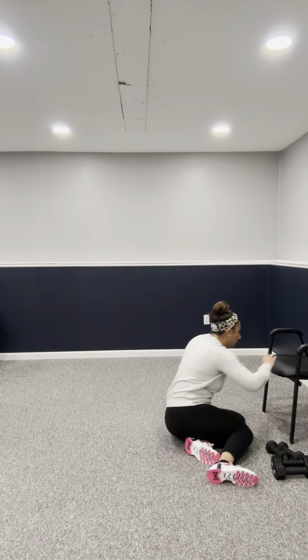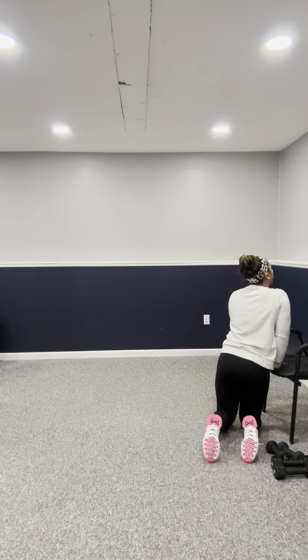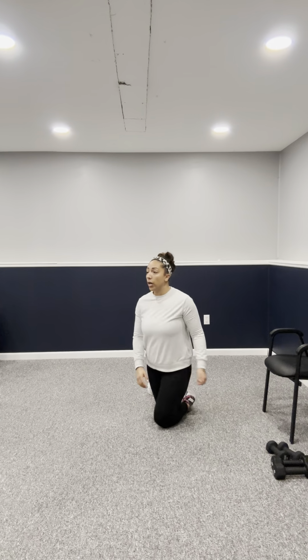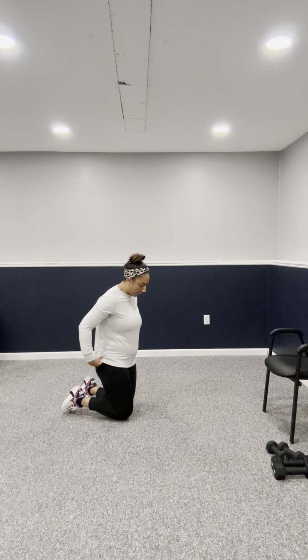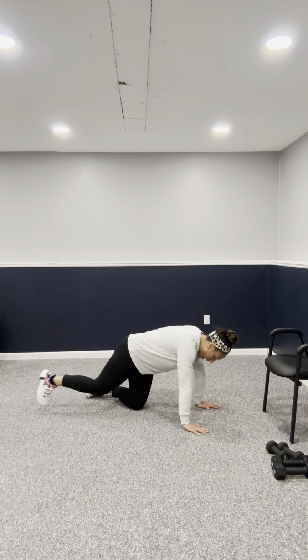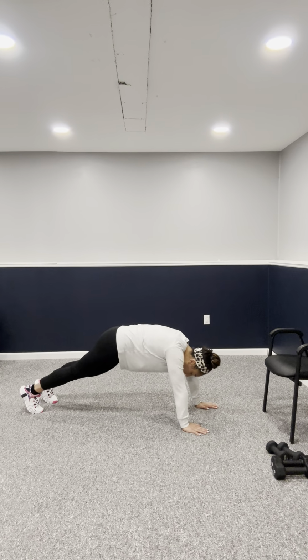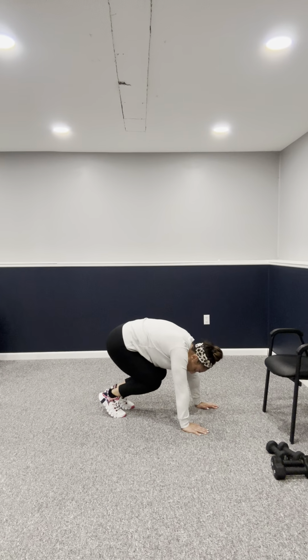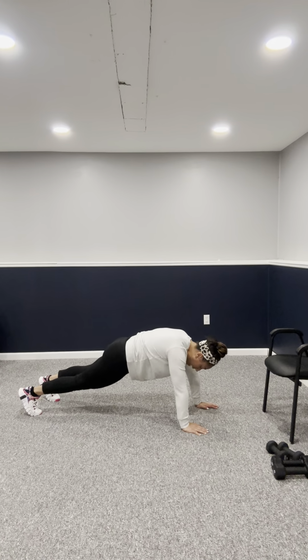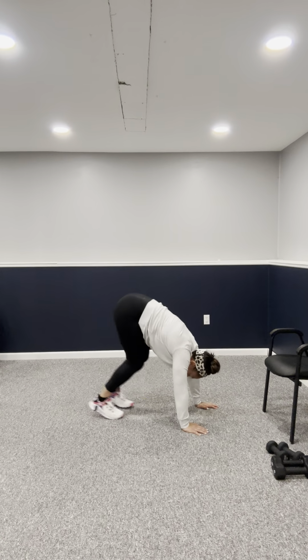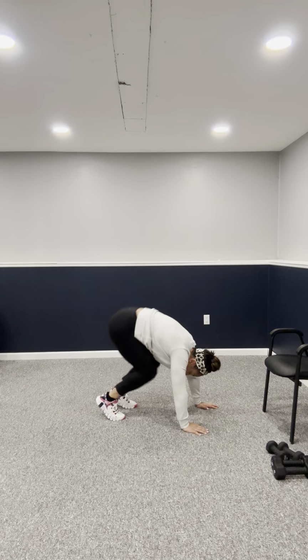Okay, so we have plank tucks. So you start in high plank position. Like I said, we use that a lot. And what you're gonna do is just jump your legs in. So tuck, bend your knees, jump as far as you can in, return to high plank. Tuck in, plank, tuck in, plank, okay? And you're just gonna keep doing that.